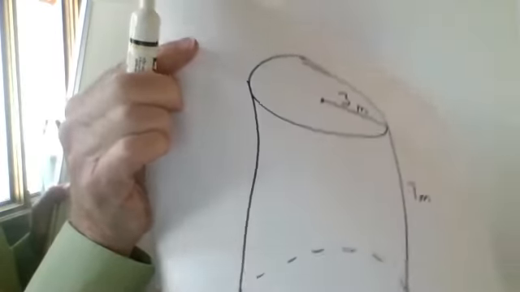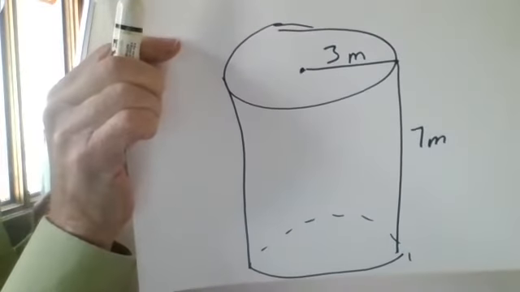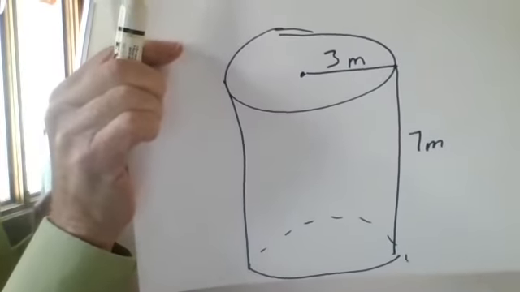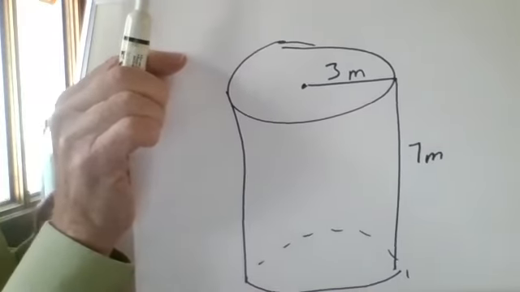So you want to draw that picture. Put that picture in your review notes, okay? Again, you can pause it before you move on. Just get time to do that. All right, so you have three questions that have to do with this cylinder, okay?